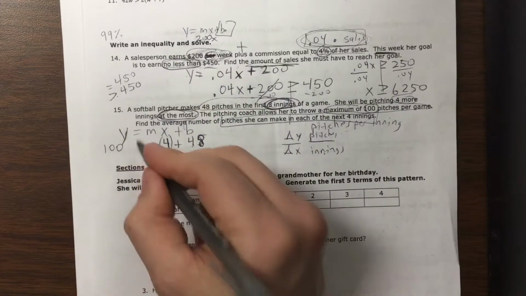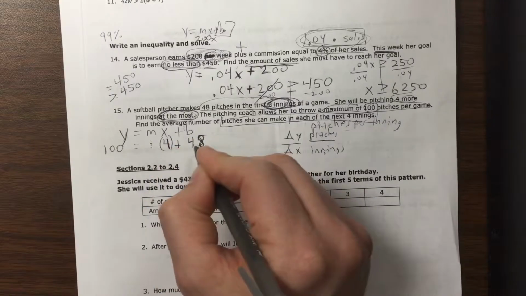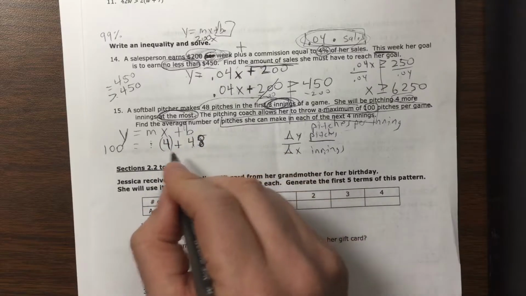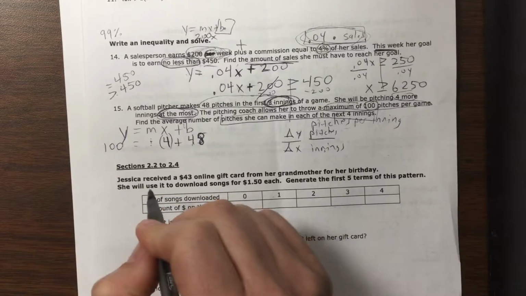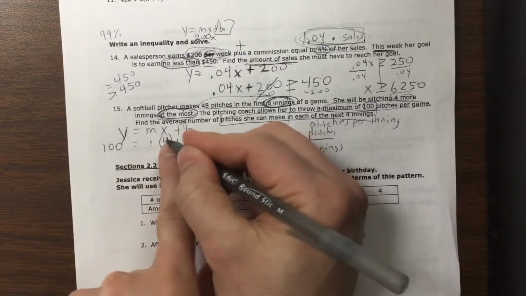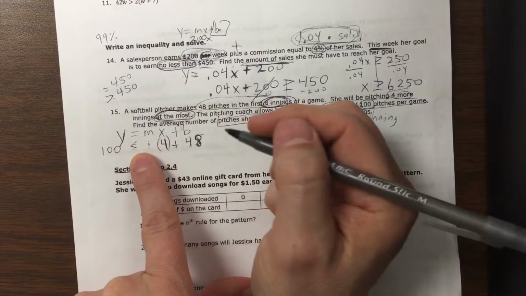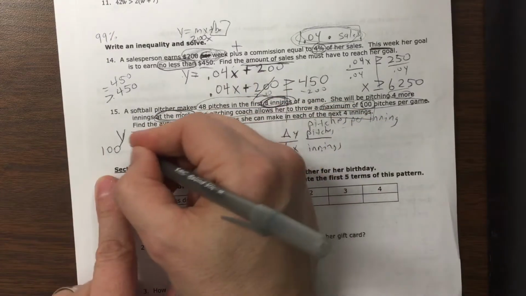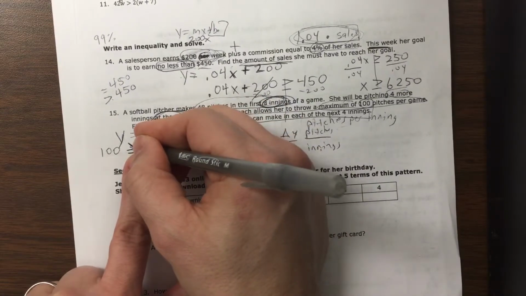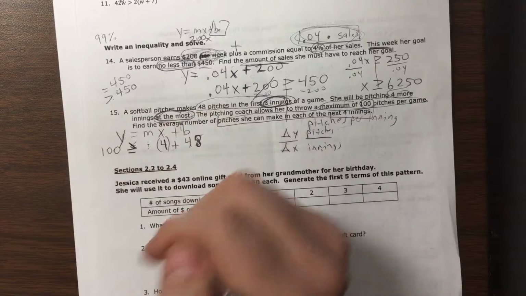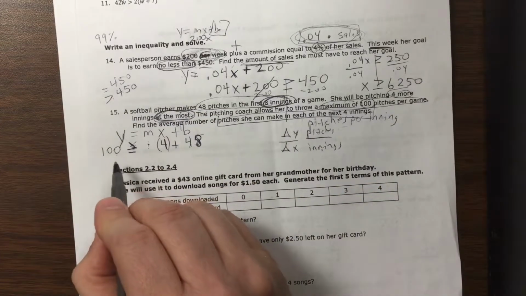So we're going to multiply our pitches per inning times our innings plus 48, and that has to be a maximum of 100. What does that mean, a maximum of 100? Can this side be greater than 100? No. It has to be the maximum of 100. So it can be equal to 100, or this over here can be less than, the pointer side, less than 100. But it can't be more than 100. So we have 100.